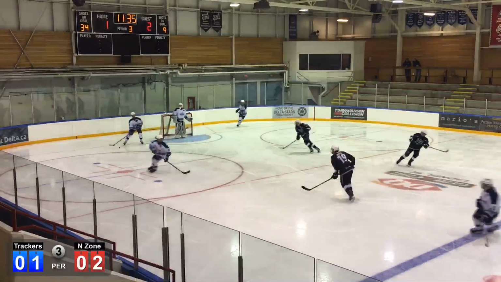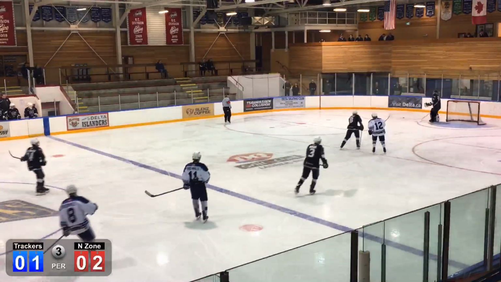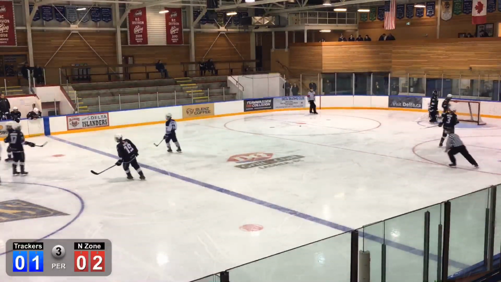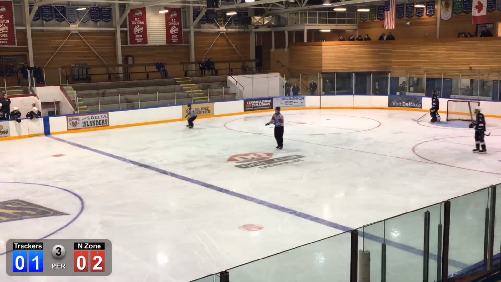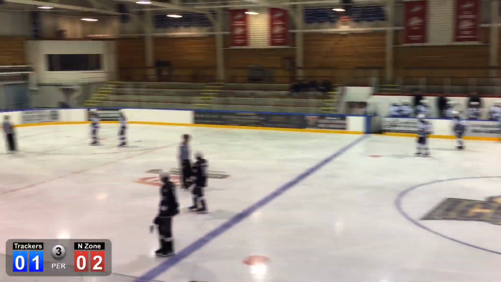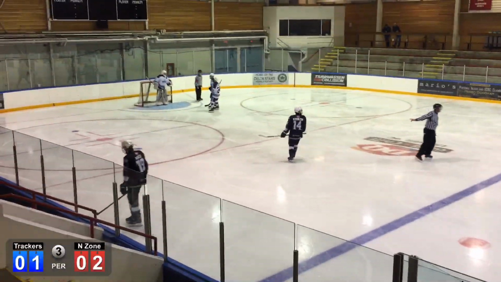He'll come back out the near side. He's looking up ice, right into the middle. That's off the skate. I thought that was off the skate of Colby Bush, but I guess it wasn't. It was a good attempt, considering the Kings were as spread out as they've been in a while.